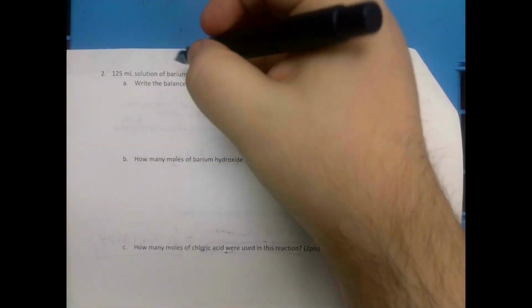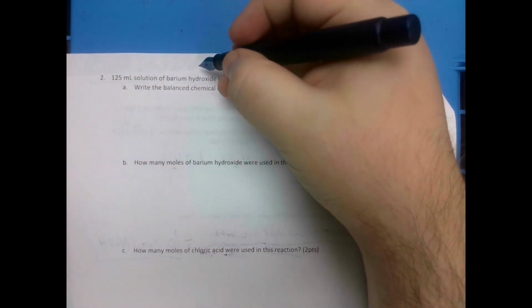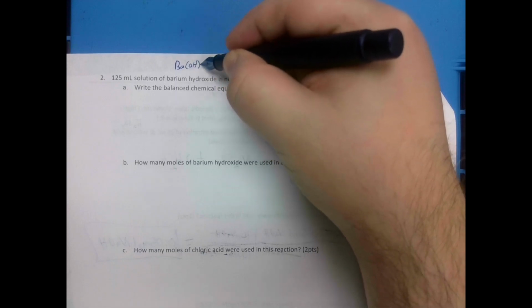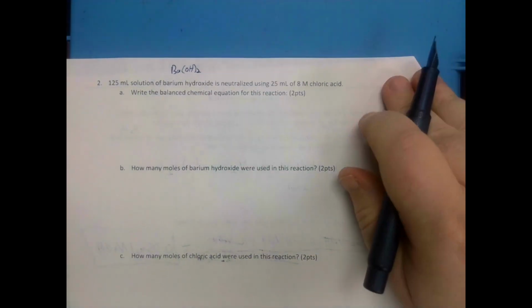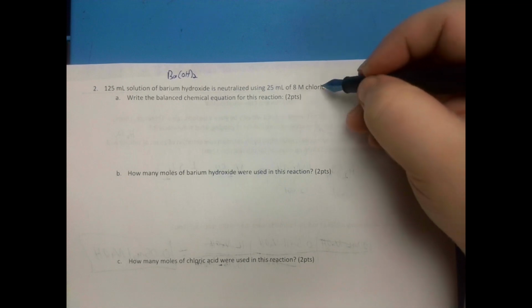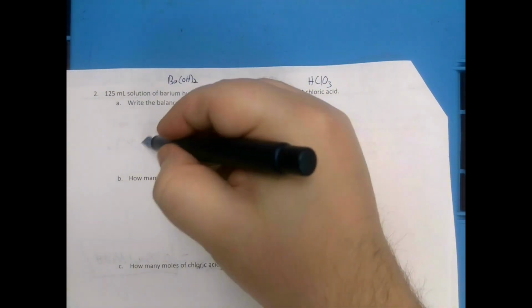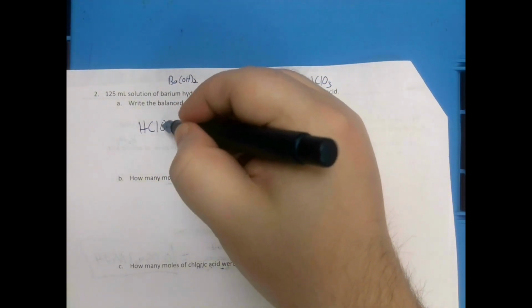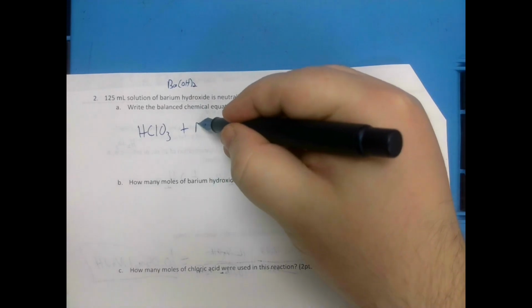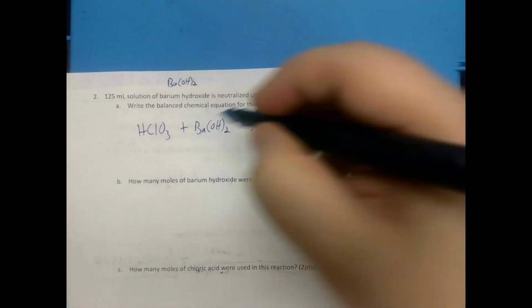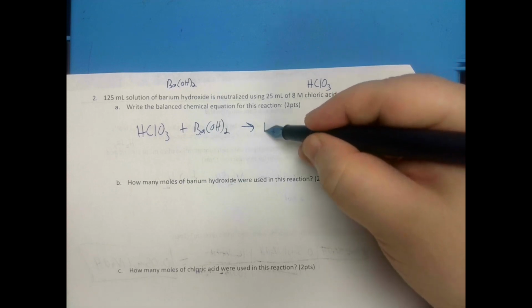So barium is 2 plus, hydroxide is OH negative, so we need 2 hydroxides. Chloric, there's no hydro, so I know that this is going to use the 8 version, so I have HClO3. So I have HClO3 reacting with barium hydroxide, and barium is going to go get a chlorate.